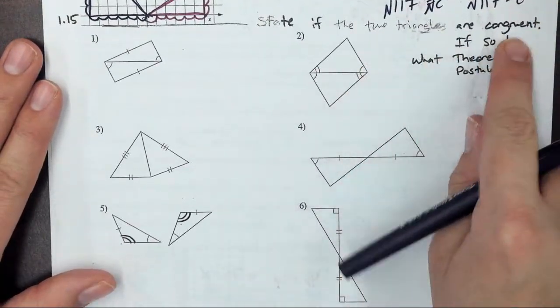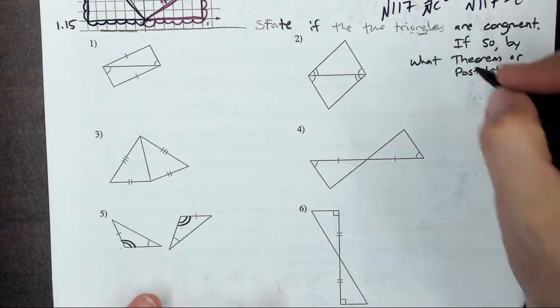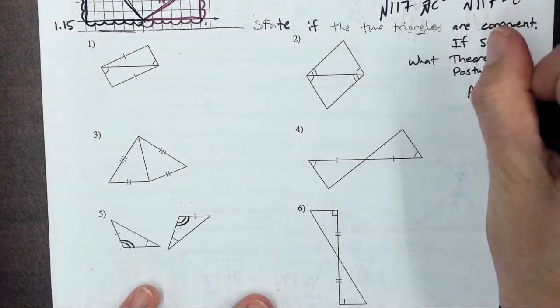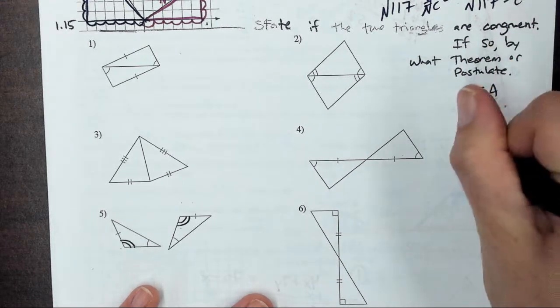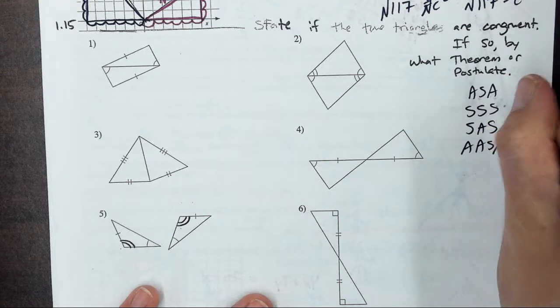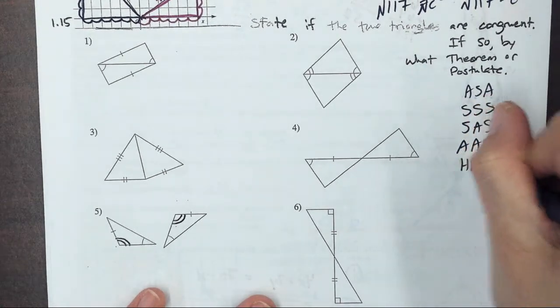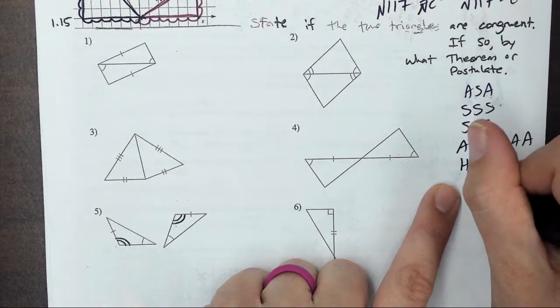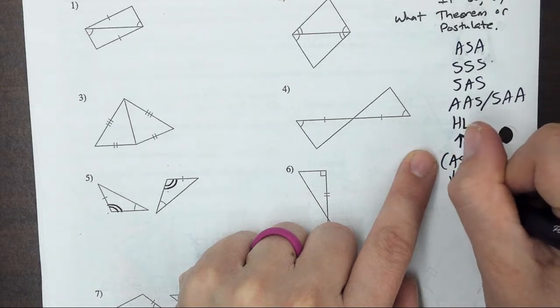State if the triangles are congruent. If so, what theorem or postulate? Alright, so this is all with the angle, side, angle, side, side, side, side, angle, side, angle, angle, side, or side, angle, angle is the same thing. Or we talked about the HL. So remember, HL is a fancy one where it's ASS, but it's only when the angle is 90 degrees.